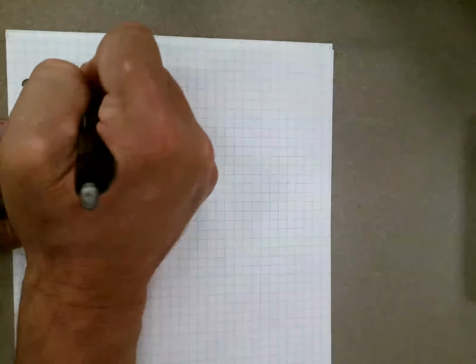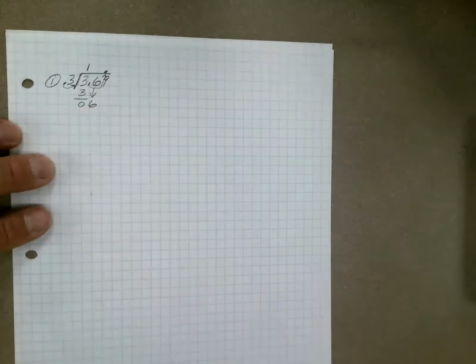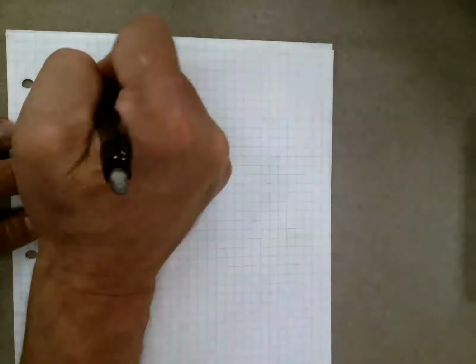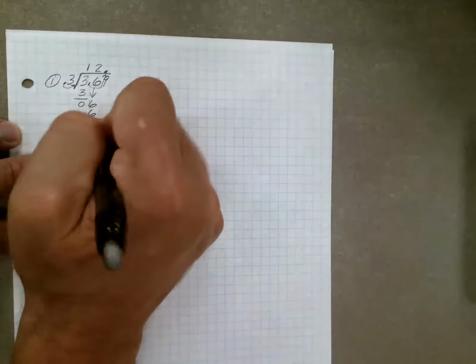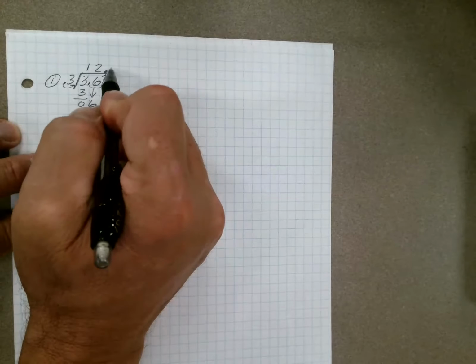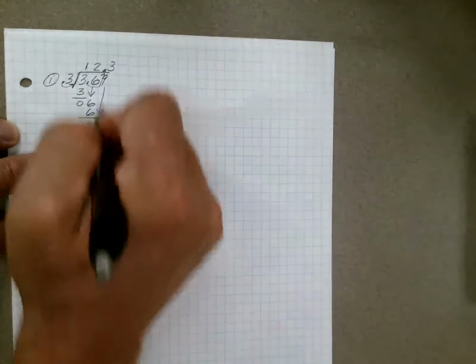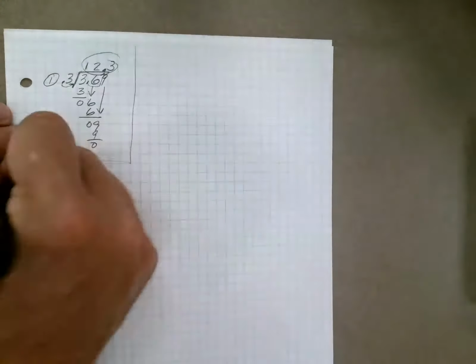Now, 3 into 3 once, 0. Bring the 6 down. 3 goes into 6 twice, 6. Bring the 9 down. And I have to be careful now. This next digit is going to go after that decimal. 3 threes are 9. Circle that answer, and let's box it off.